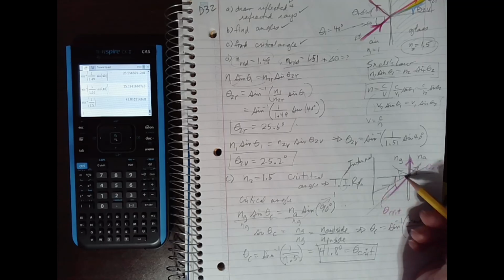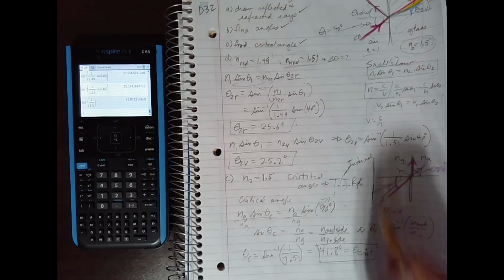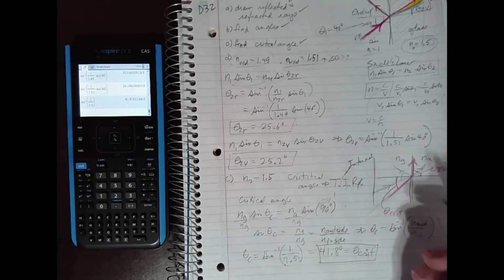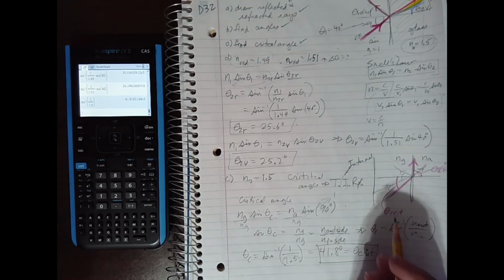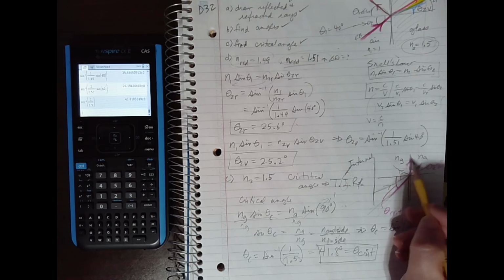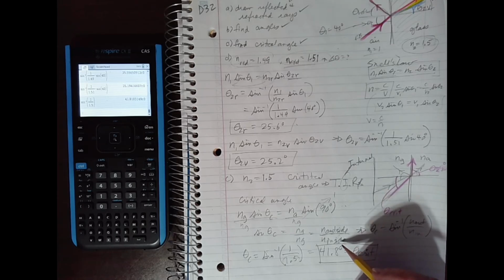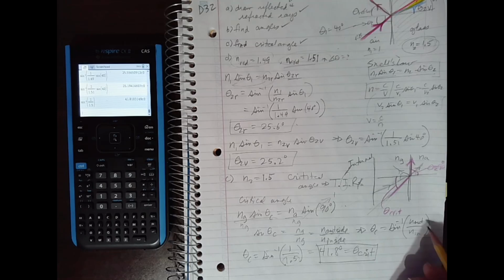And this is also useful in fiber optics, where you have a long, narrow fiber, and we want the flashes of light to bounce inside, not get outside the fiber. And so they make it so that n on the inside is much bigger than n on the outside. So the critical angle then is smaller.